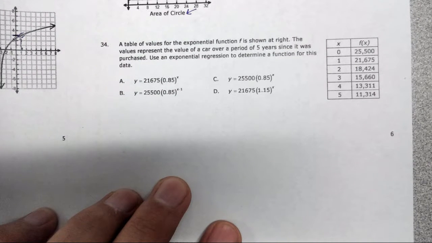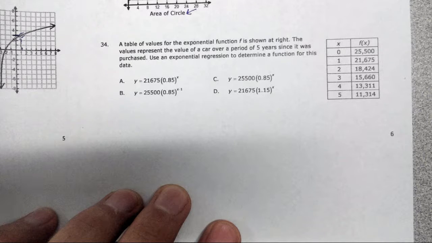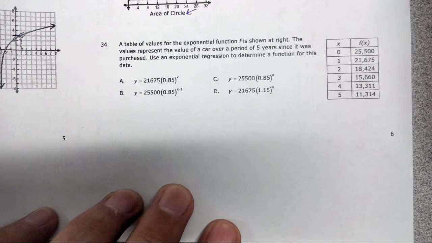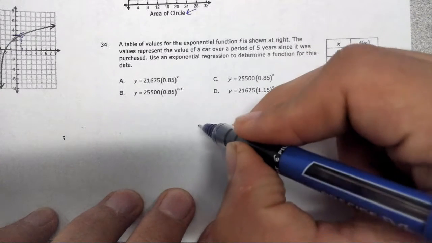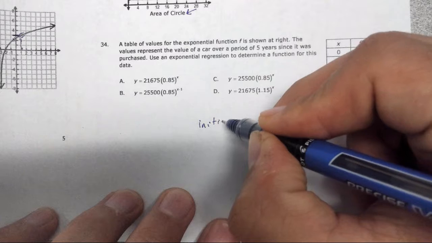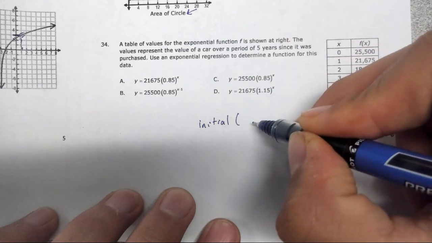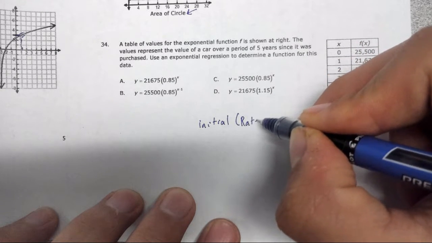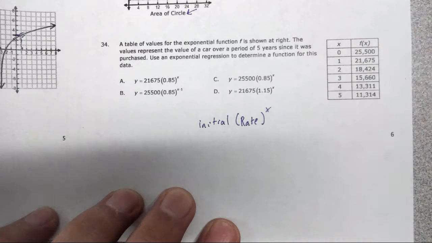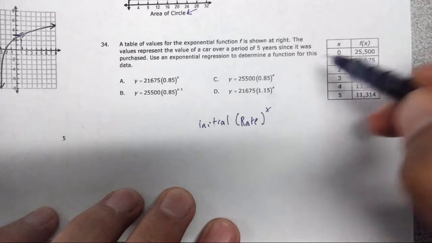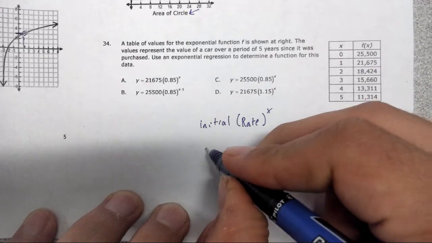24. The table of values for the exponential function f is shown at the right. The values represent the value of a car over a period of 5 years since it was purchased. Use an exponential regression to determine a function for this data. So whenever you are doing exponential regressions, it's your initial times your rate raised to the x. Your initial is 25,500.